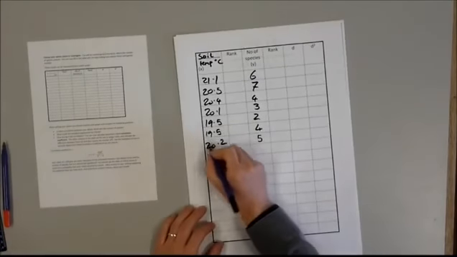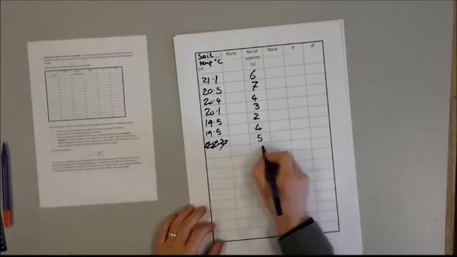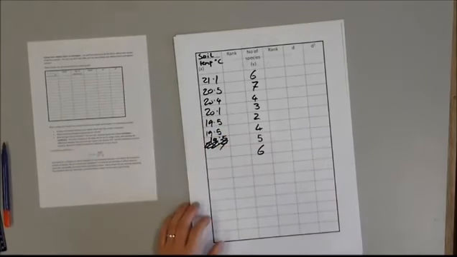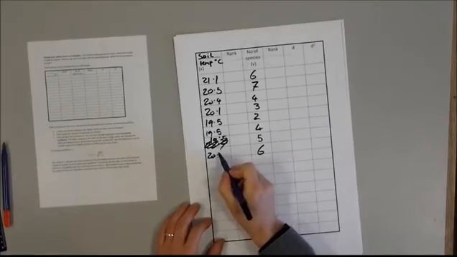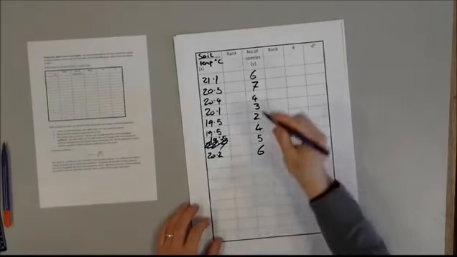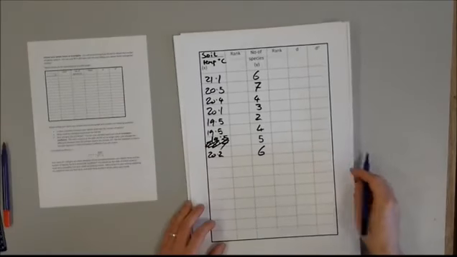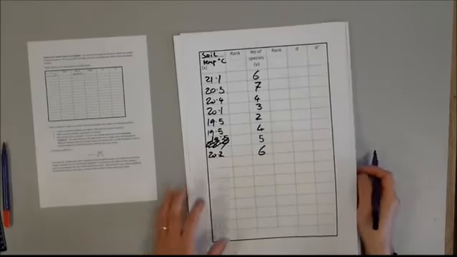I just realised I've missed one of my data points out. This is number 19.5. Okay. And that is 20.2.